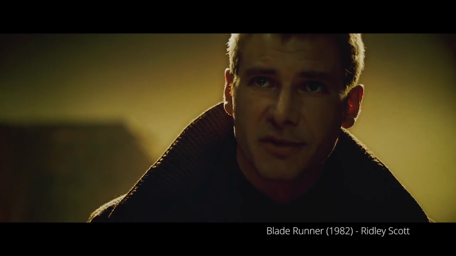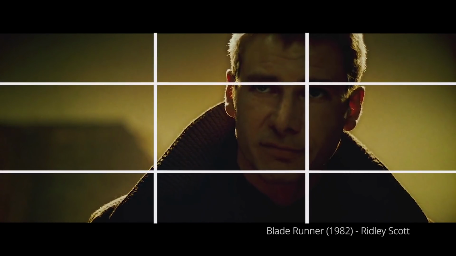We mentioned before that people are vertical and movie screens are horizontal. This means that to get a person in a frame, you need to either make them very small or crop them. Both of these are perfectly acceptable. Let's take a look at Ridley Scott's Blade Runner. In this close-up of Harrison Ford, Scott and his cinematographer have chosen to chop him off at the shoulders and the top of the head to put his eyes at the intersection of the top horizontal line and the right vertical line.